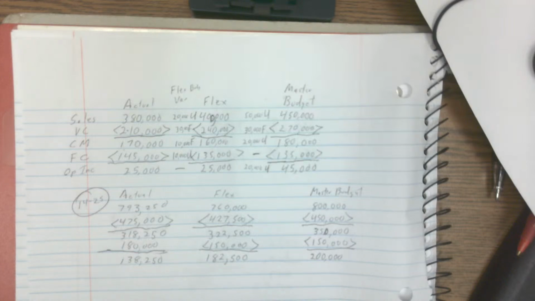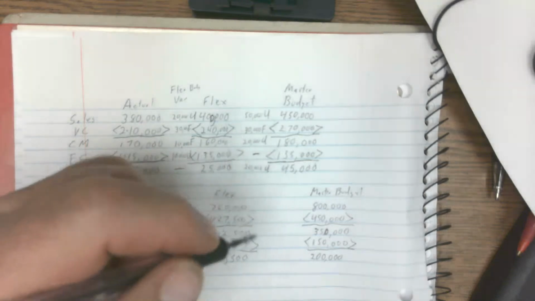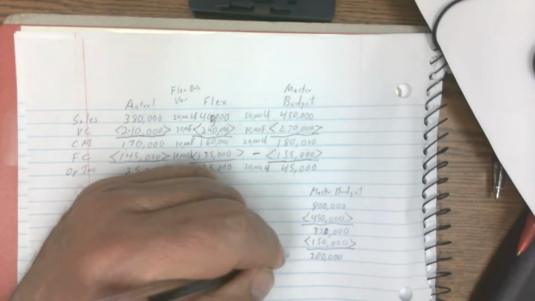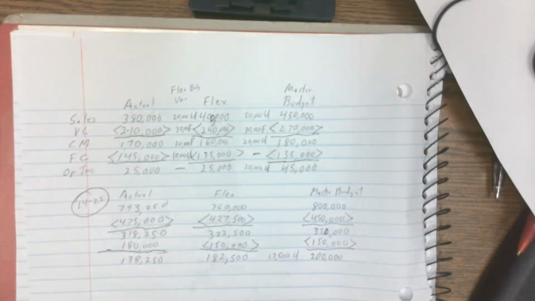Compute the sales volume variance in terms of operating income. So in terms of operating income, the sales volume variance would be 17,500 unfavorable there. And then part B says the sales volume variance in terms of contribution margin, indicate whether this variance was favorable or unfavorable.